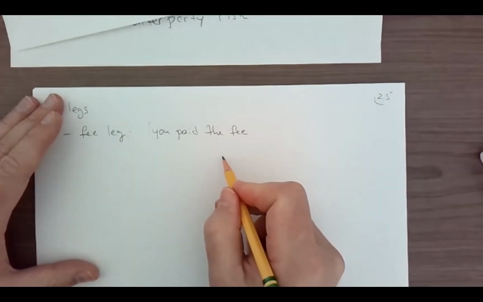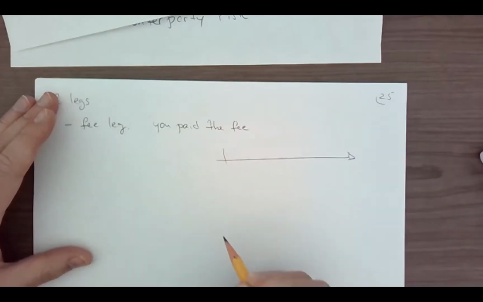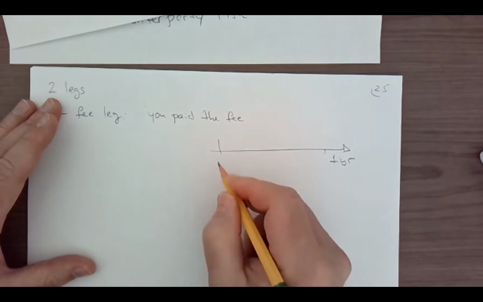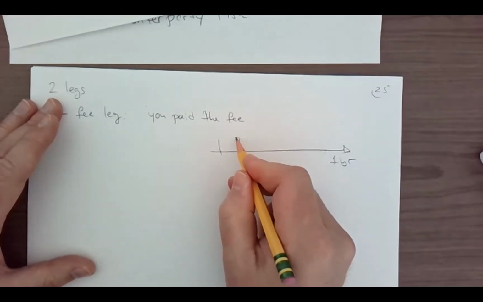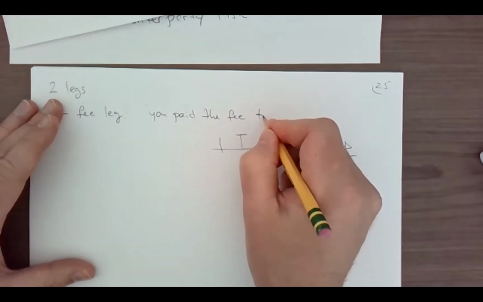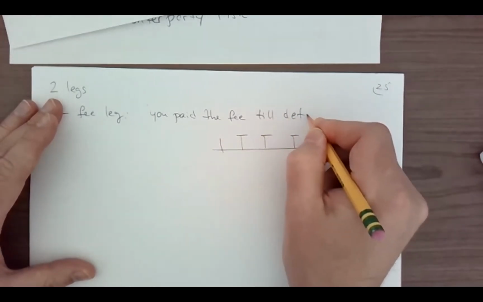So let's say it's a 1 year horizon. And then I don't know how often you pay the fee, maybe every quarter. You pay the fee till default.